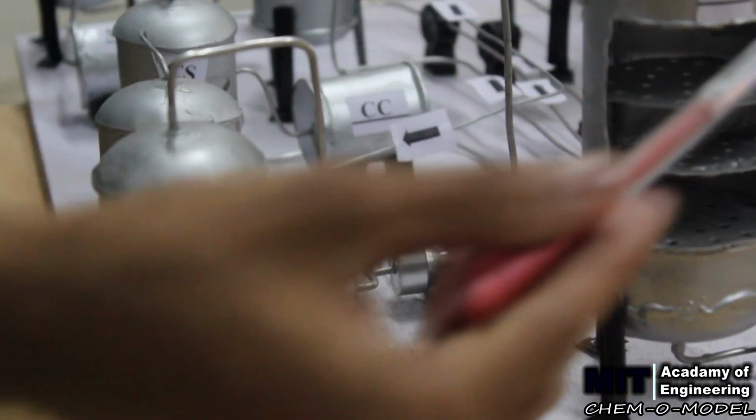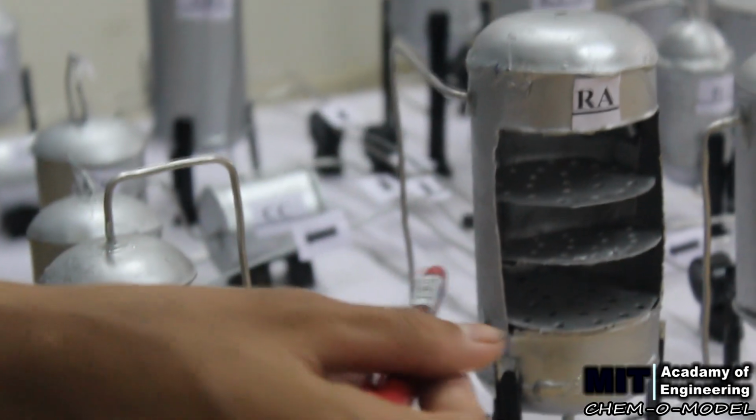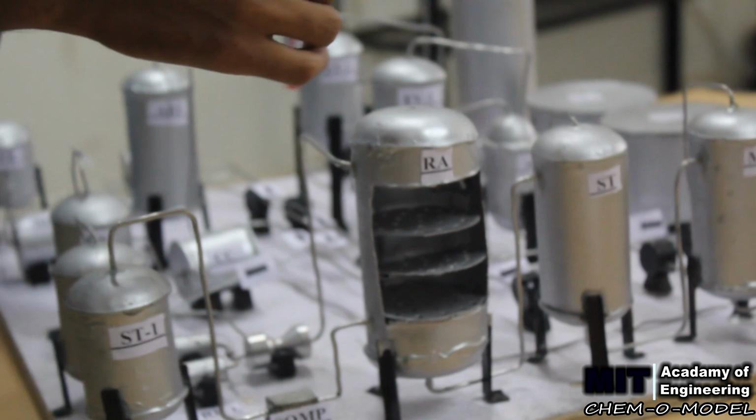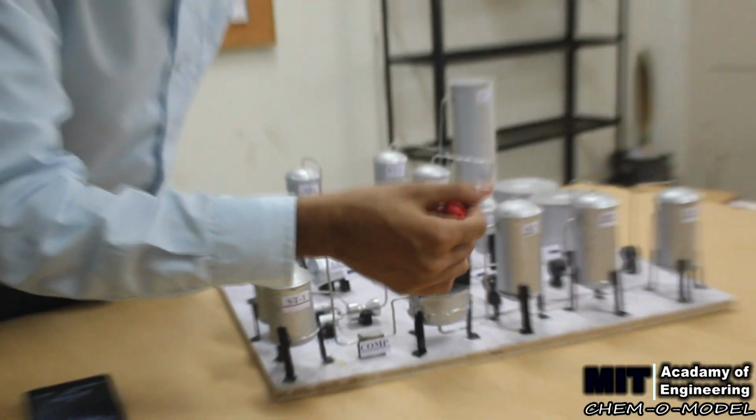This is the reactor. This is a plate type of reactor. CO2 is in gas form, that's why it is fed from the bottom of the reactor, and ammonia is in liquid form, so it is fed from the top of the reactor.